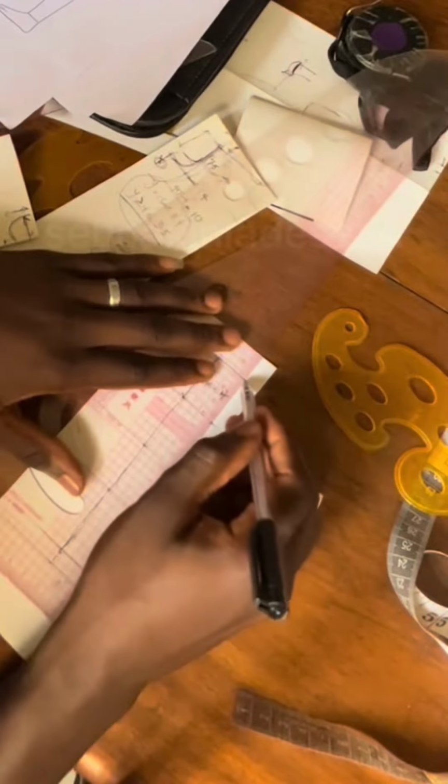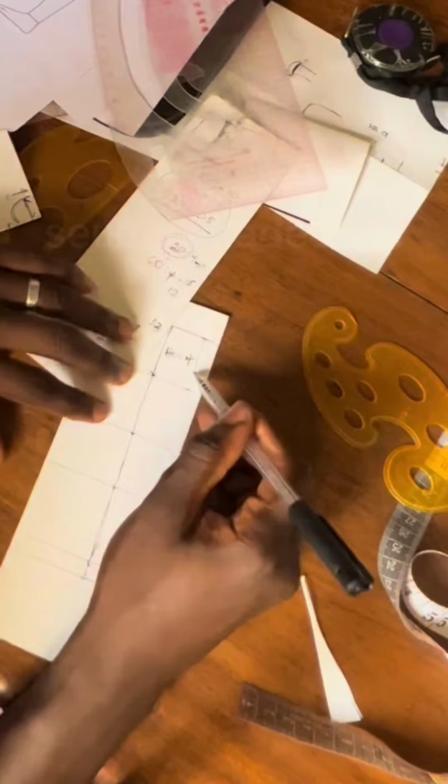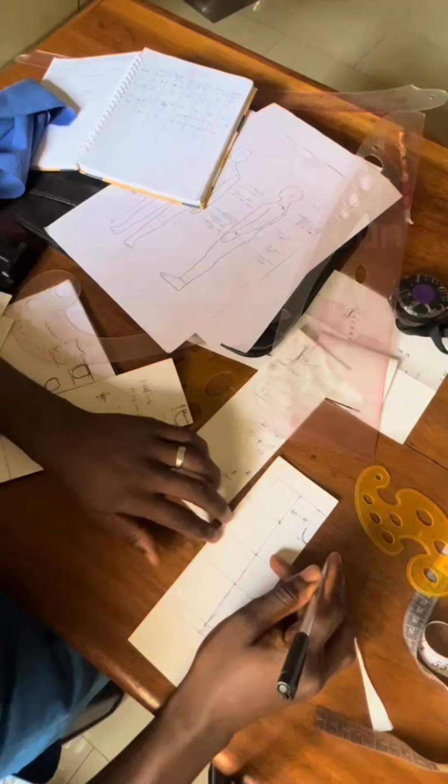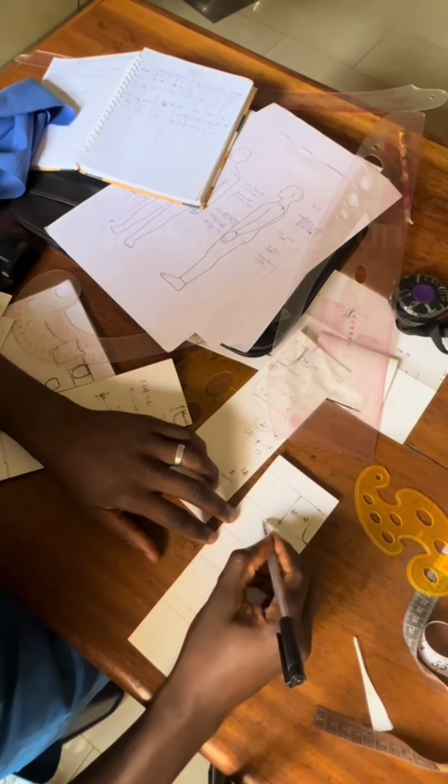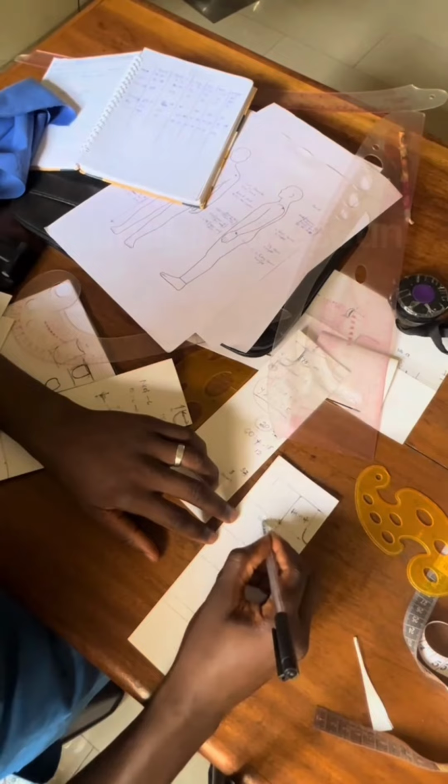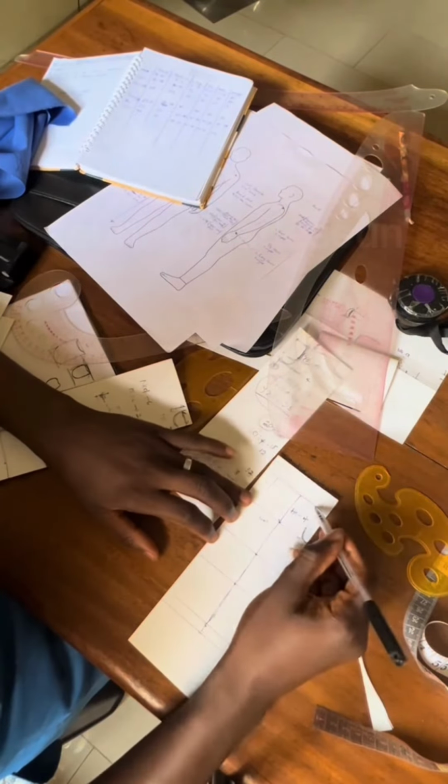So I can use this like this. Then I use this curved part inside to rule my smooth curve. Sometimes I use my free hand. So if the person's hip measures 36 inches, 36 divided by 4 gives us 9. So from this point to this point is 9.